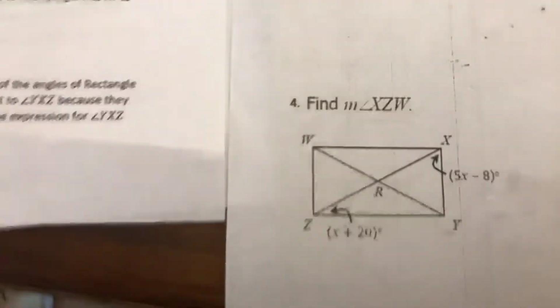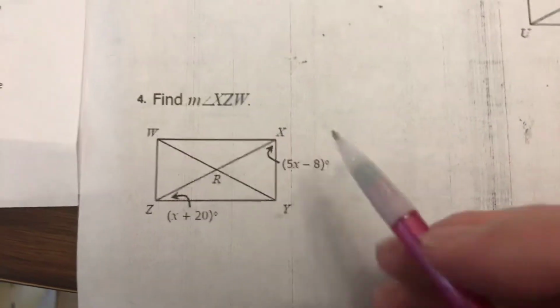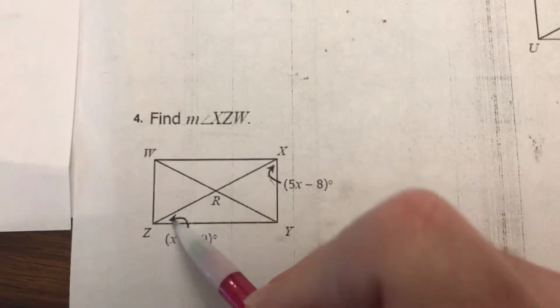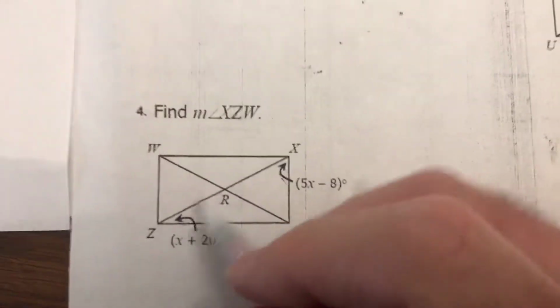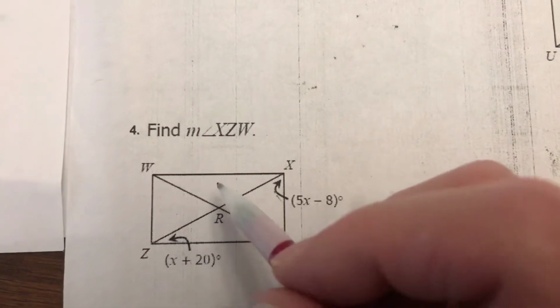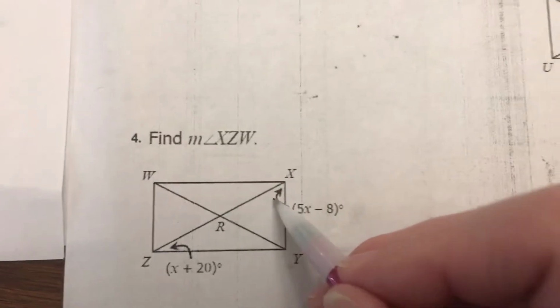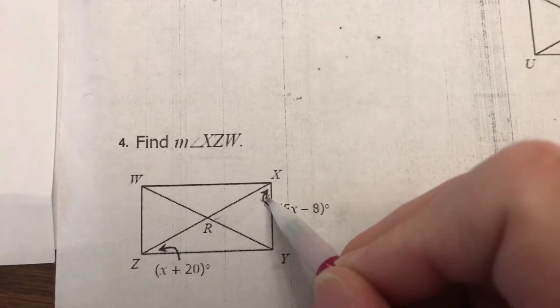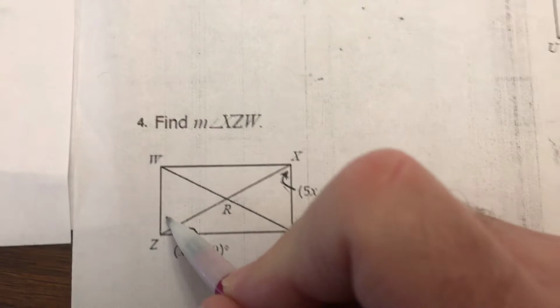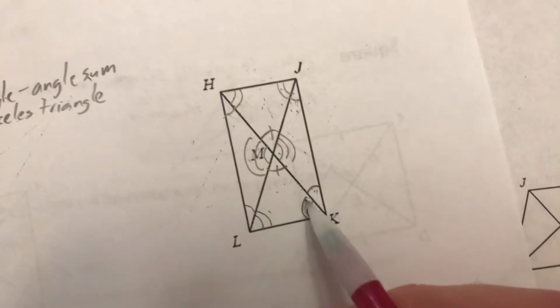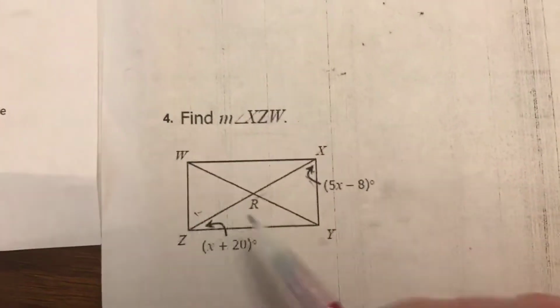Okay, so for this problem, number 4, you're given expressions for this angle and this angle. You want to remember that alternate interior angles are going to come into play. So this angle right here, which is angle RXY, is going to be congruent to this angle right here because they're alternate interior angles. As you can see, I have these marked right here. So that's 1 mark and 1 mark, 2 marks and 2 marks. So this is going to be 5x minus 8 right there. And so we can solve for x.